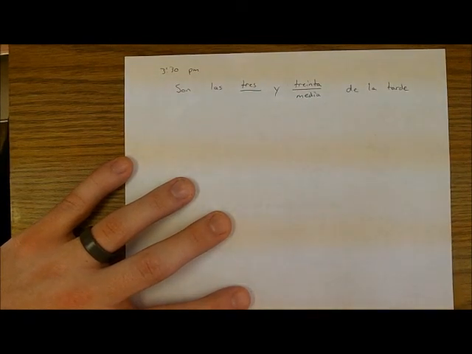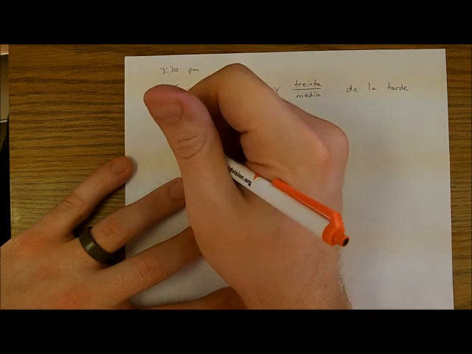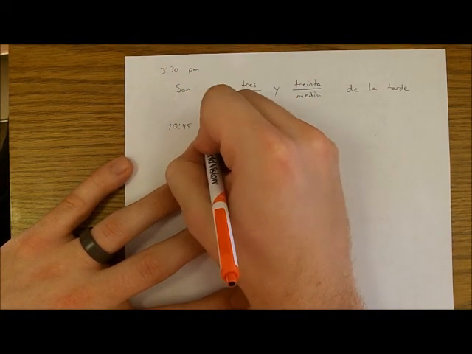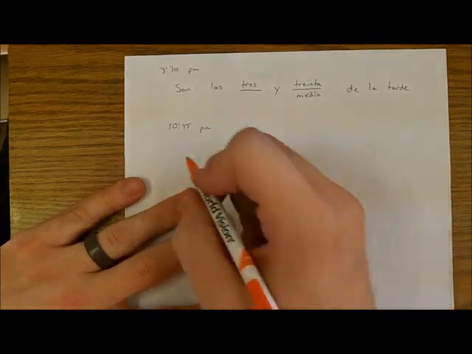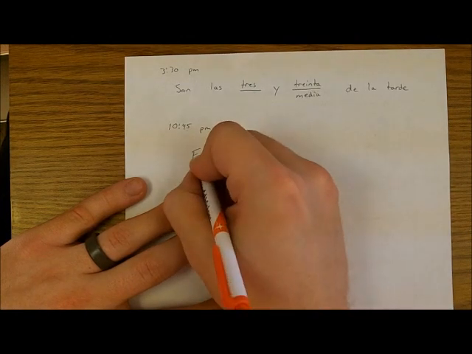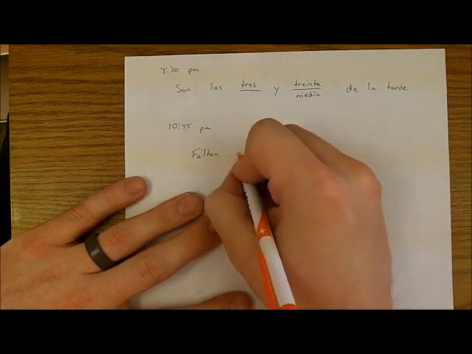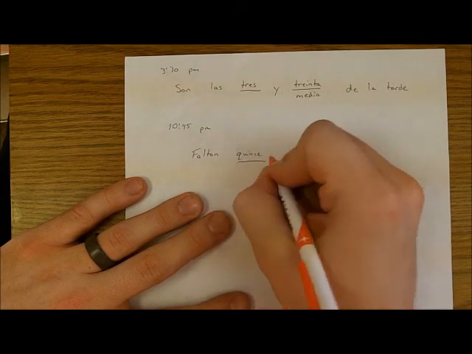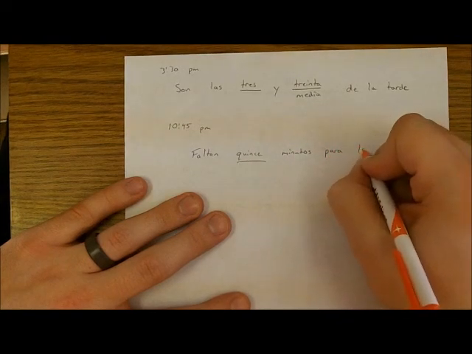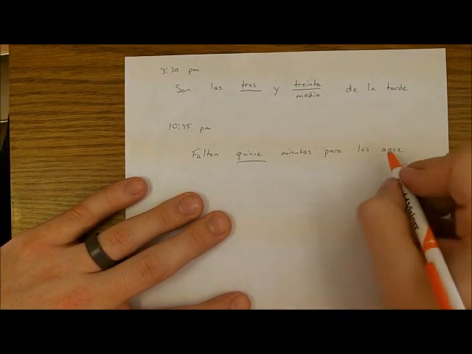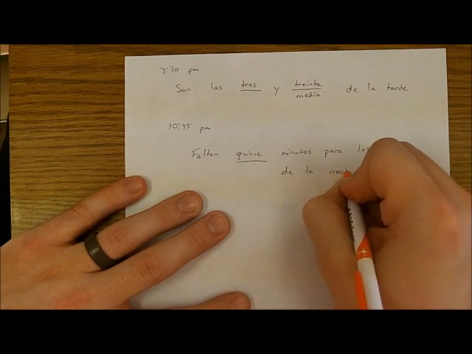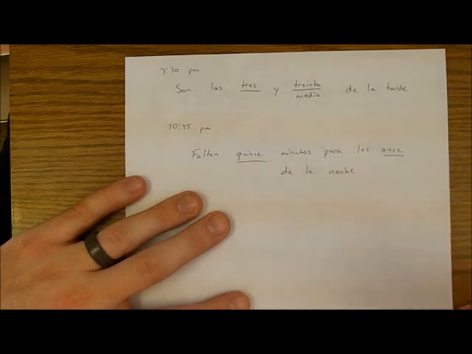Let's do another example here. Let's say it's 10:45 at night. Alright, so 0 to 30 or 31 to 60, we see it's 31 to 60, so we use the "faltan" method. "Faltan 15," one of our blanks, "minutos para las 11," second blank filled, "de la noche," because it's between the 6 p.m. and the midnight time frame.